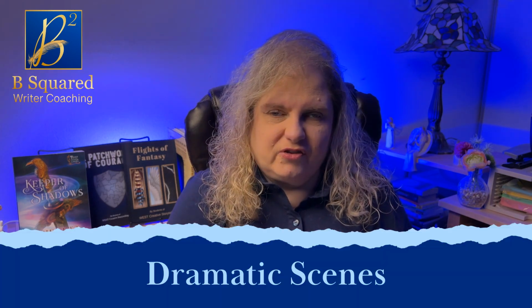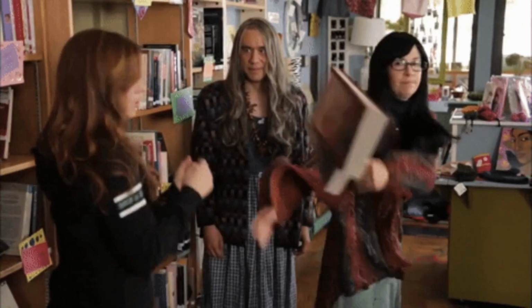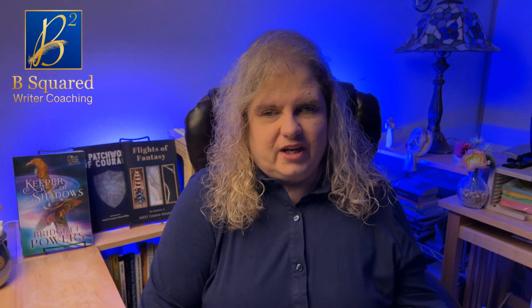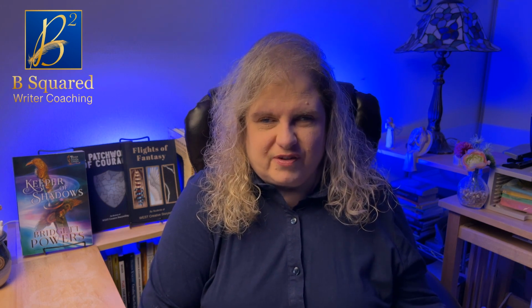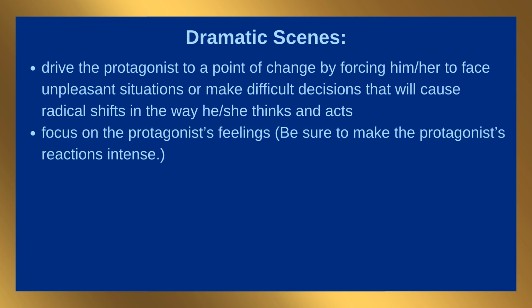Dramatic scenes can cause readers to cry, laugh, hold their breaths, bite their nails, or even throw a book across the room. Dramatic scenes carry the emotional elements of the story. Dramatic scenes should drive the protagonist to a point of change by forcing him or her to face unpleasant situations or make difficult decisions that will cause radical shifts in the way he or she thinks and acts. Dramatic scenes focus on the protagonist's feelings. Be sure to make your protagonist's reactions to these things intense. They also stir up the reader's emotions.